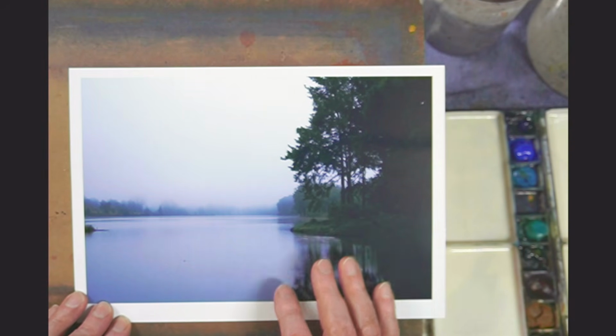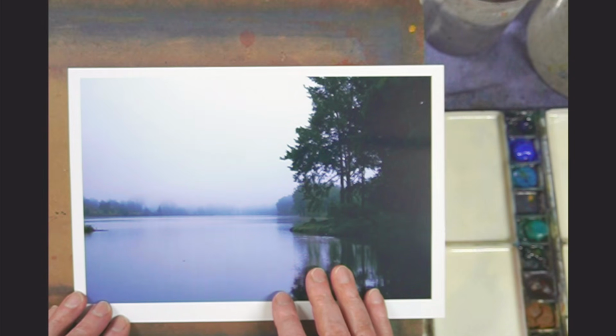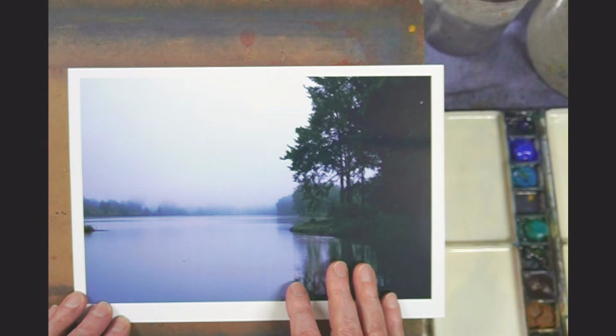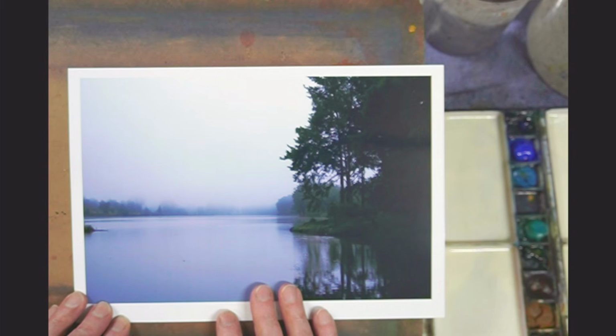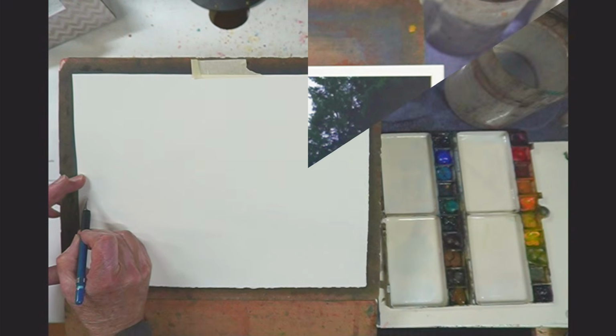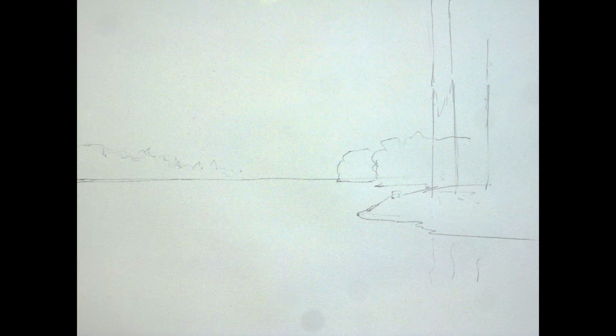The location is a place called Yarramundi. As I said, it's probably about 30 minutes drive from where I live, and it's a lovely spot. Early morning mist can create some wonderful effects, and the reflections can be quite magical as well. So I'll just do the preliminary drawing.